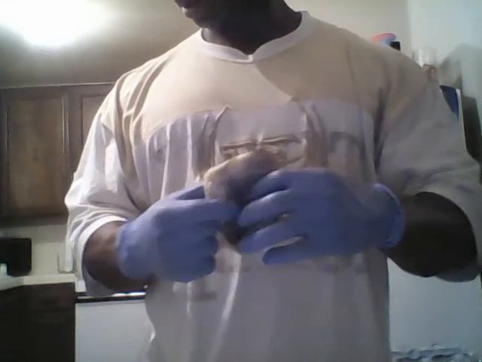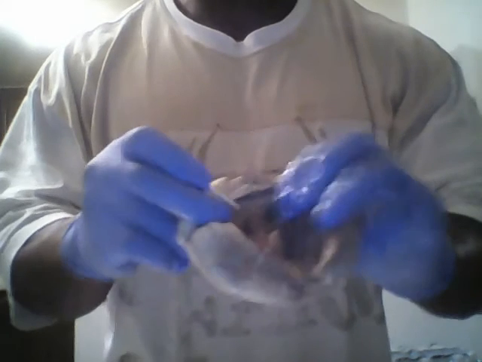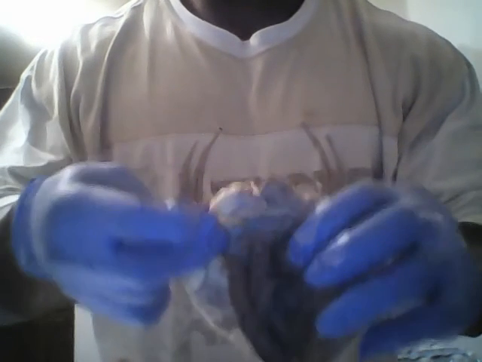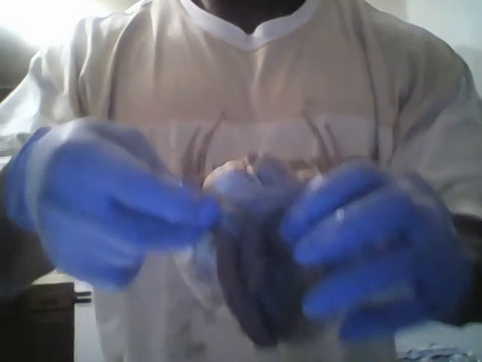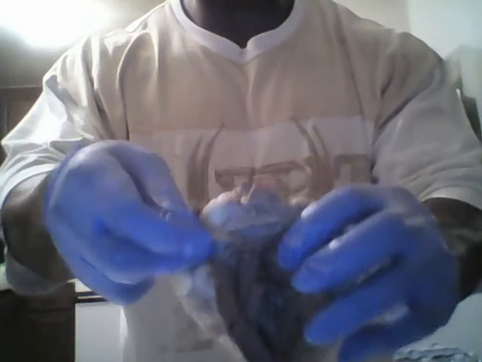So the next one I'll be showing is the pulmonary semilunar valve. Okay. The pulmonary semilunar valve is close to the pulmonary valve. It's right on top, right here. That's the pulmonary semilunar valve.